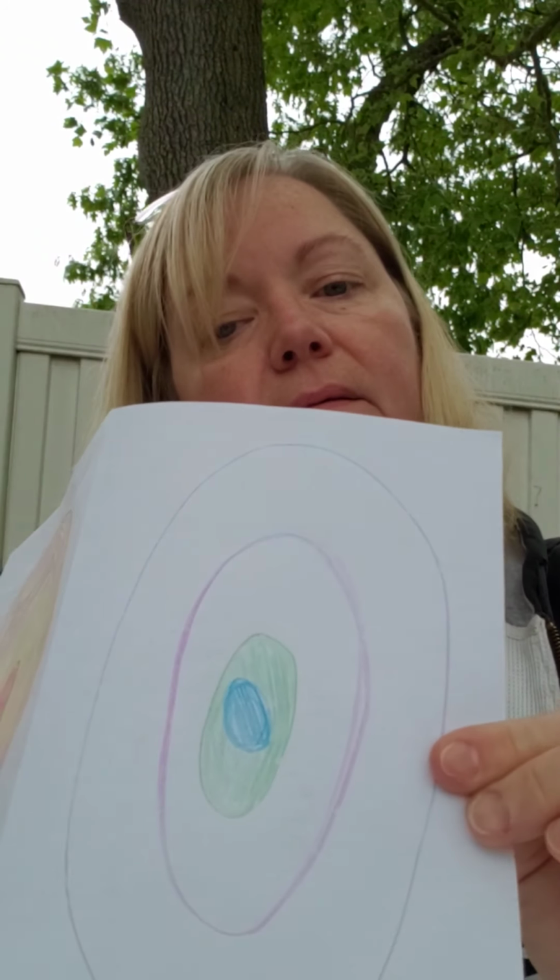Uh-oh, I used a different green, but that's okay. Purple. If you don't want to color it in, you don't have to do that either. If you just want to make circles, you could definitely do that.